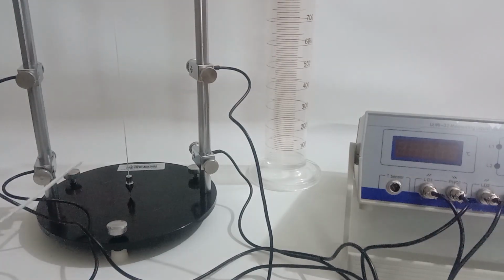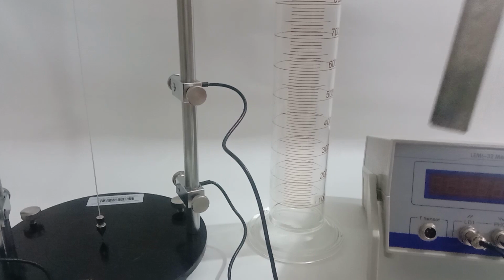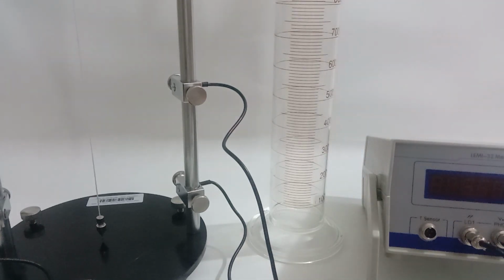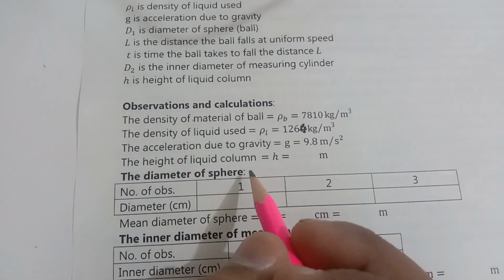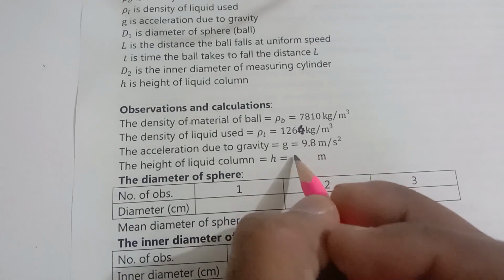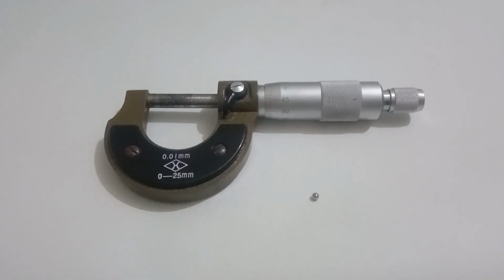The distance between these photoelectric diodes must be less than the height of the liquid column in this cylinder. Since in this experiment we are going to find the viscosity of glycerine, we shall fill this cylinder with glycerine up to 16.3 centimeter. In this way, the height of the liquid column will be equal to 16.3 centimeter, which in turn will be equal to 0.163 meter. Let's measure the diameter of this metallic ball with the help of this micrometer screw gauge.